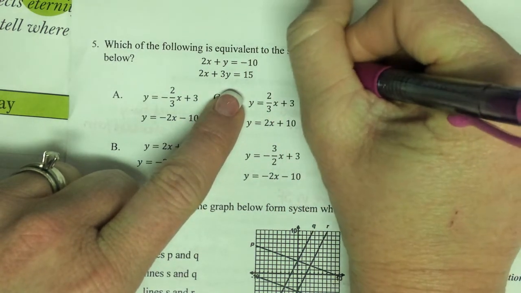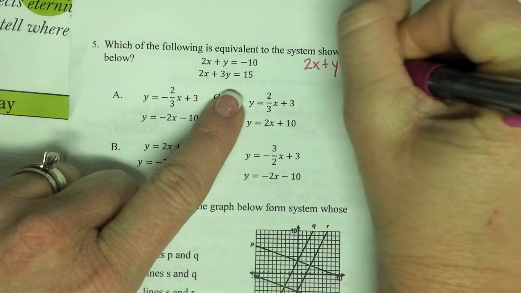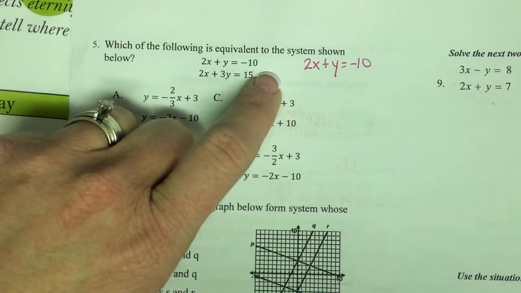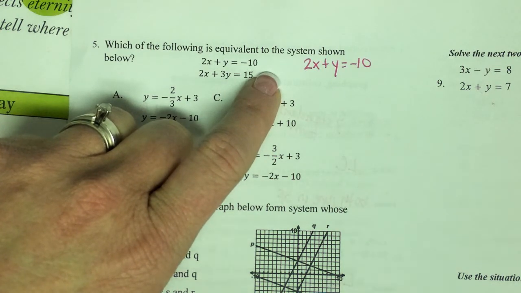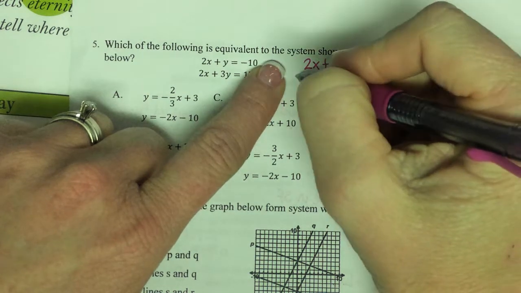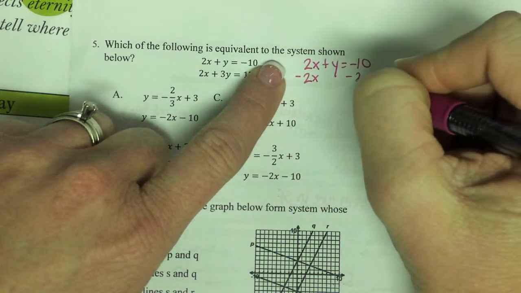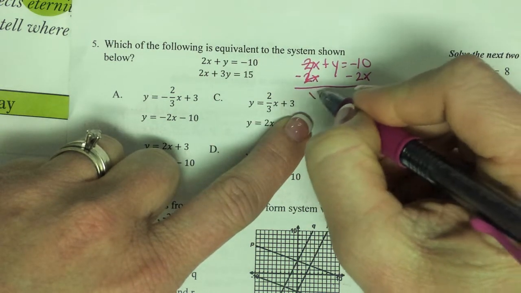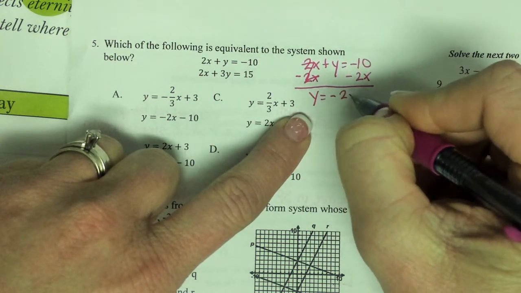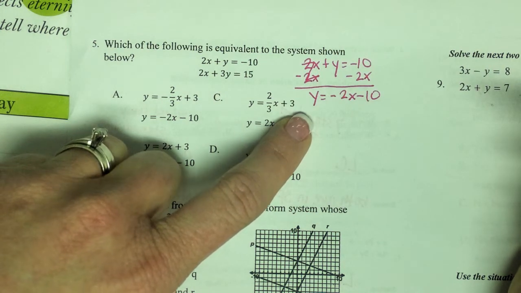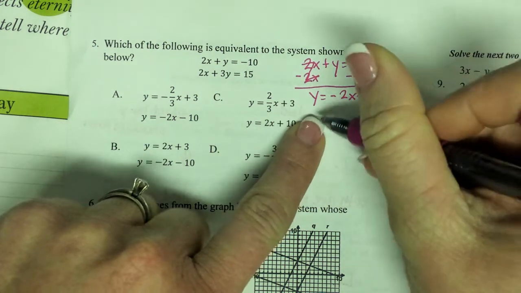Okay, so with this 2x plus y equals negative 10. To convert this to slope-intercept form, we first have to add or subtract our x term to move it to the other side because our goal is to get y by itself. So here I'm going to subtract 2x from both sides. So this is going to zero out. And then I get y equals negative 2x minus 10. Do I need to do anything else? No, because y is by itself now.